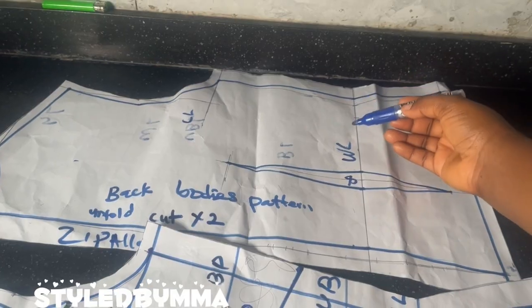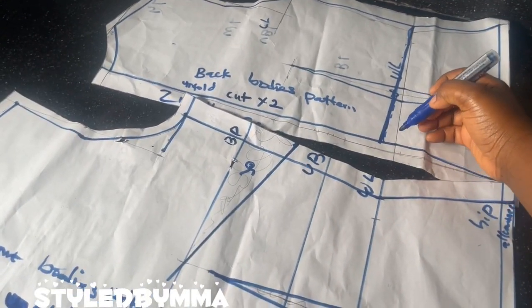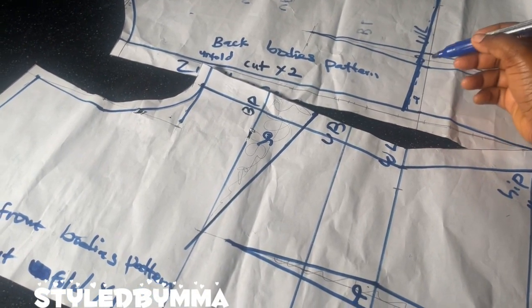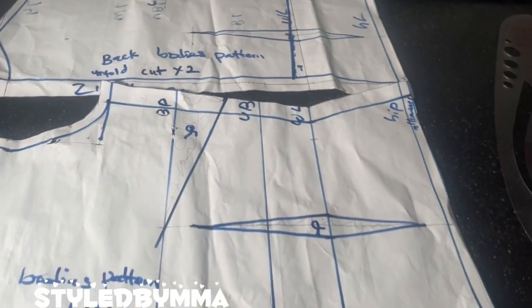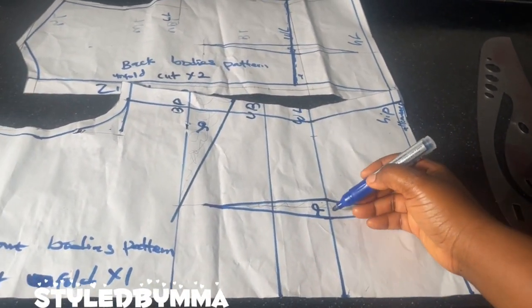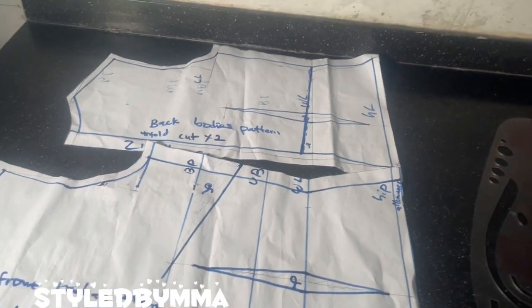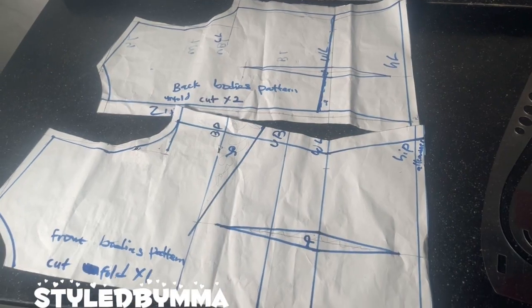So this is something I want to show you guys. I've already marked that line. If you are cutting it for a gown or a dress, this is where you cut from the waistline, and this back part you're going to slant it like so. So you also have to cut from that part and also add half inch for the joining allowance. But if it's for a blouse, you can just cut this like so.